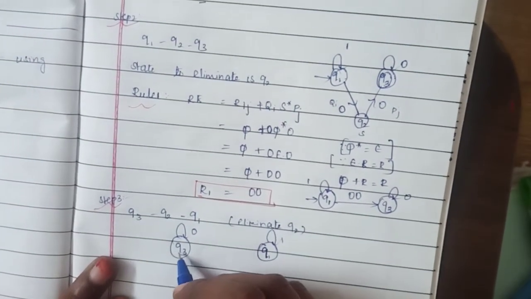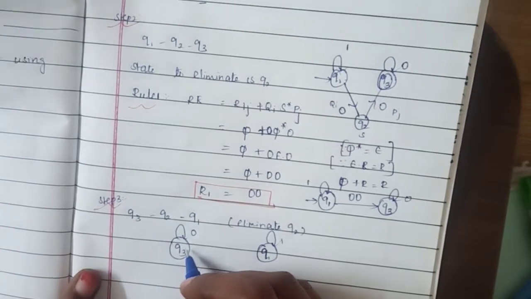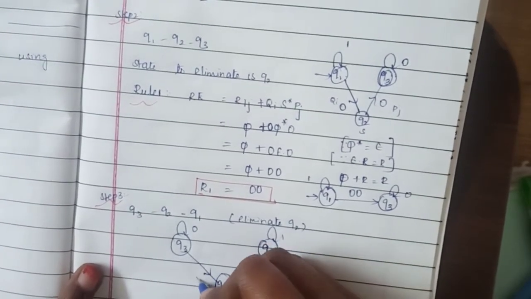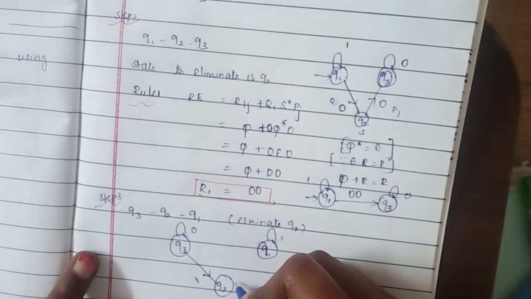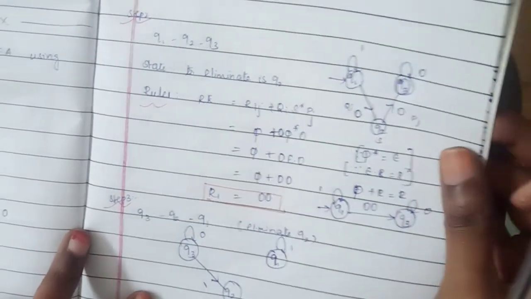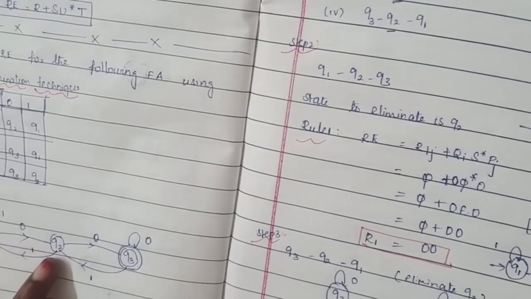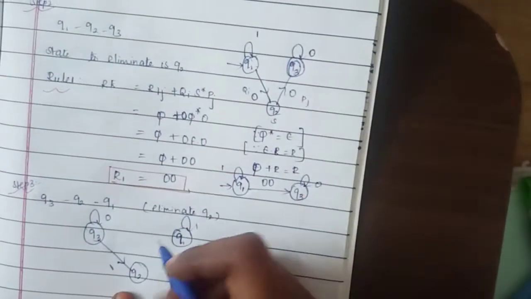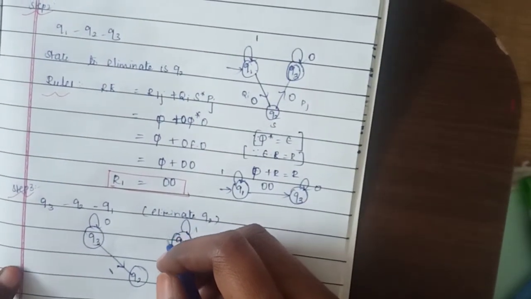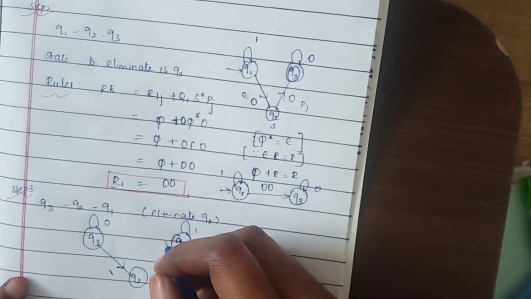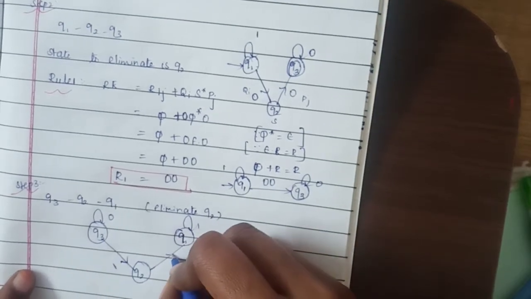So q3 to q2 this is 1, and q2 to q1, so refer to this one here. Okay, and q2 to q1 here it is also 1.